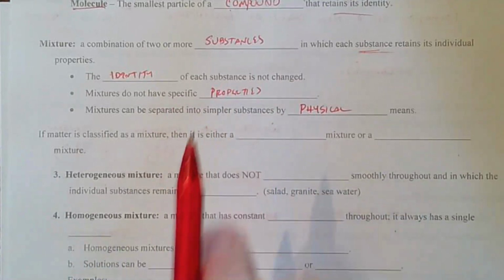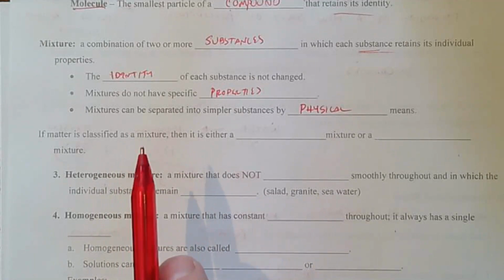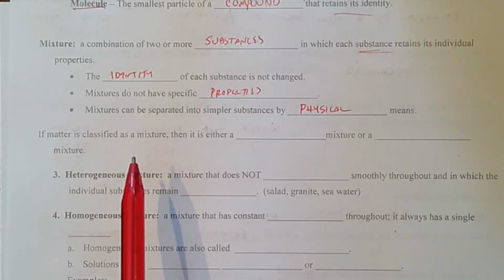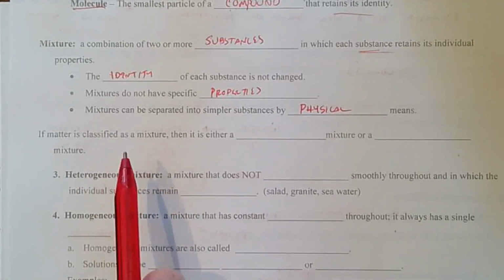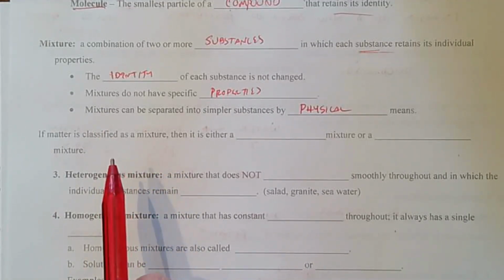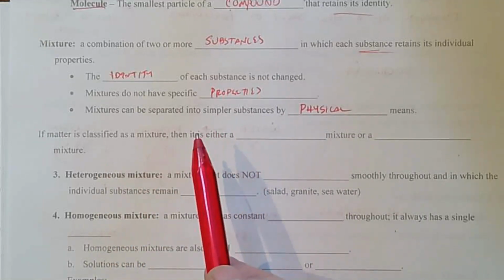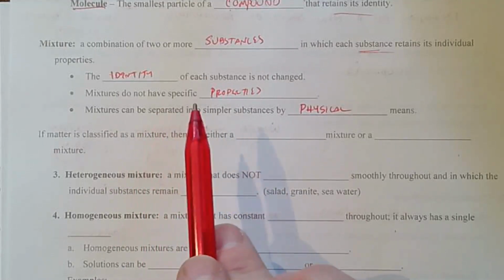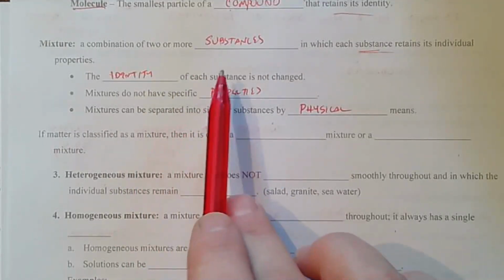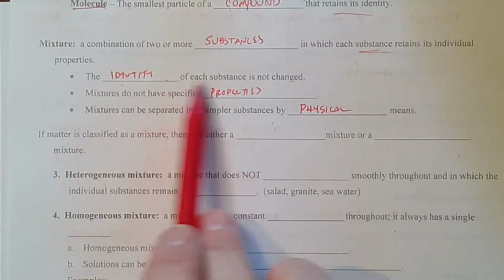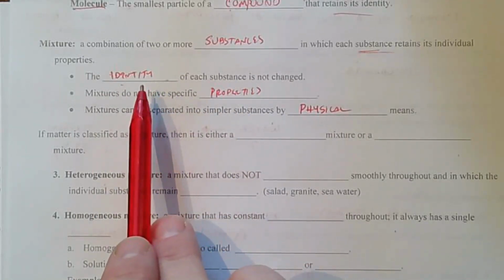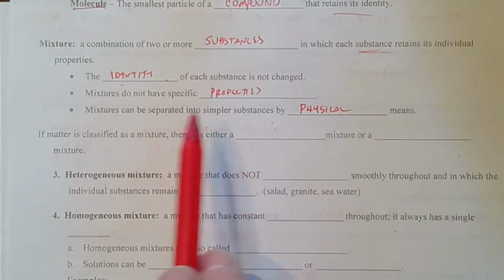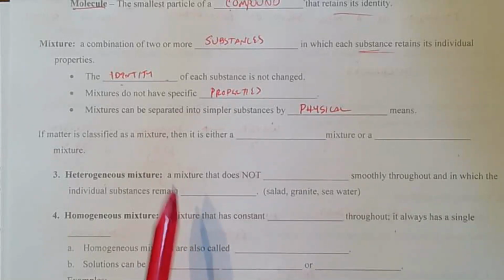What this is basically saying is, a mixture could be considered like a peanut butter and jelly sandwich. Right? What did you do to make that mixture? Well, you took typically 2 slices of bread and added some peanut butter and added some jelly. And in your peanut butter jelly sandwich, you're noticing the identity of each substance is not changed. You still see the bread, you still see the peanut butter, and you still see the jelly. You've not created a new substance.